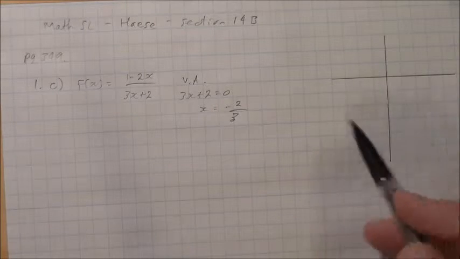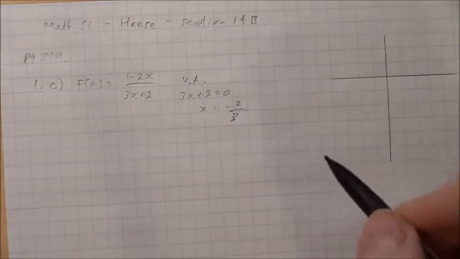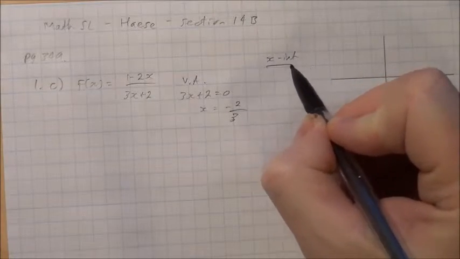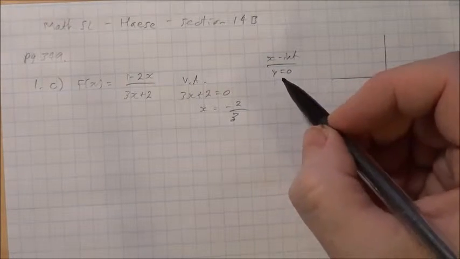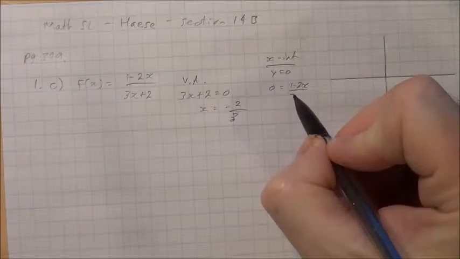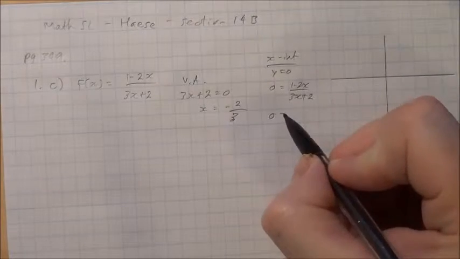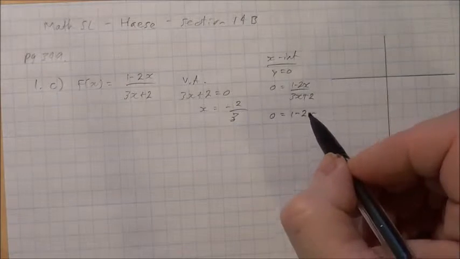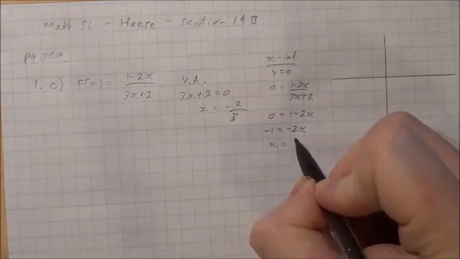Then to get a general feel for what the graph looks like, I can find the x and y intercepts. So the x-intercept occurs when y equals 0. And so then I can set 0 equal to 1 minus 2x over 3x plus 2, multiply both sides by the denominator, which drops that out. So we get 0 equals 1 minus 2x, and then you get negative 1 equals negative 2x, therefore x equals 1/2.